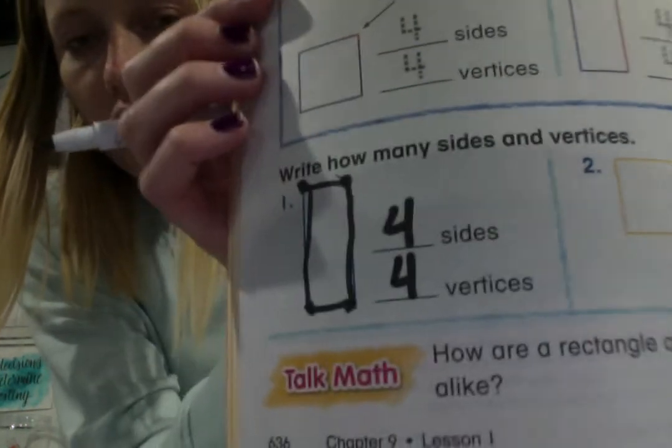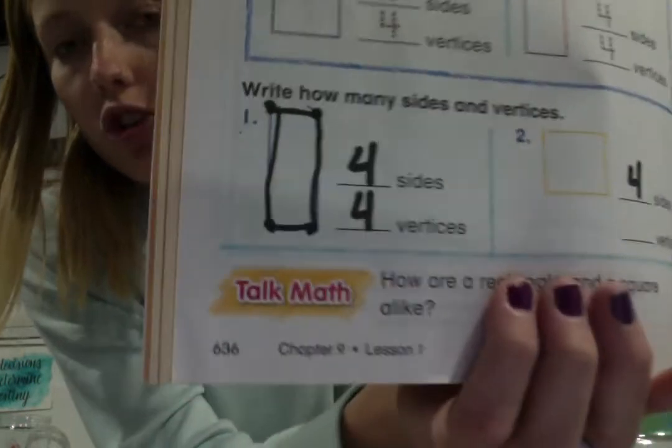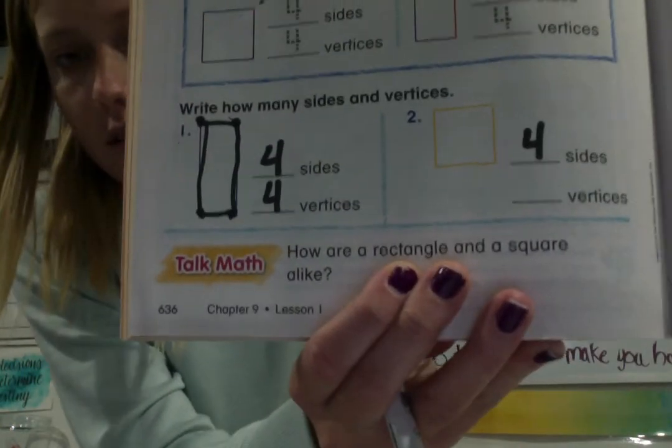Akil, it looks like you just joined us, honey. We're on page 636 of your math book.